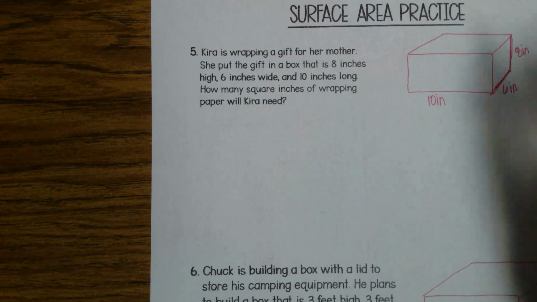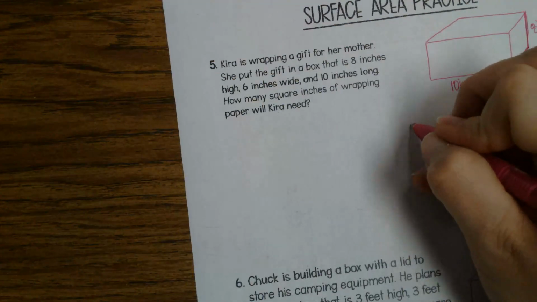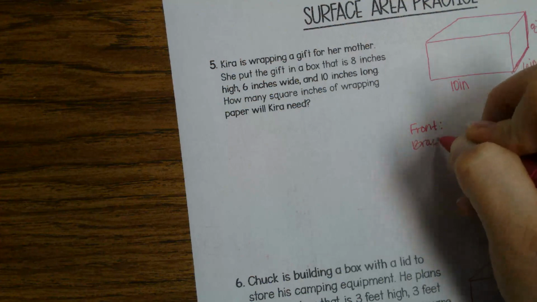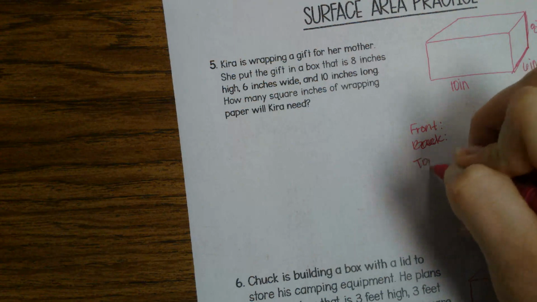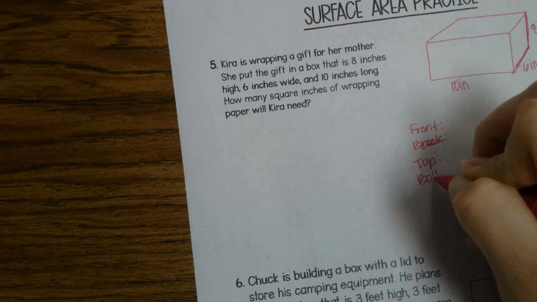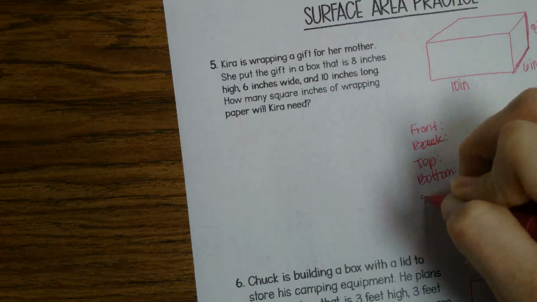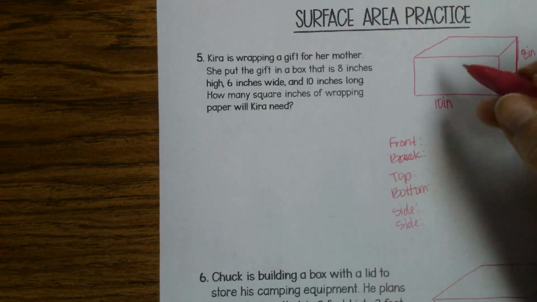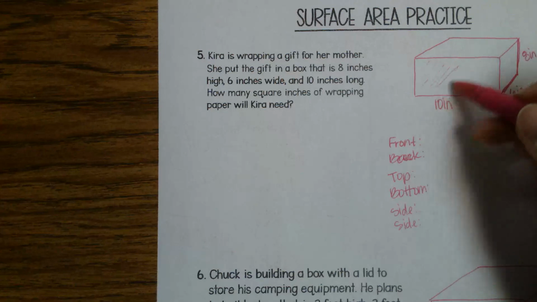How many square inches of wrapping paper will Kira need? We're still working on surface area, so I'm going to find the areas for the front, the back, the top, bottom, side, and side. So my front is this piece here.